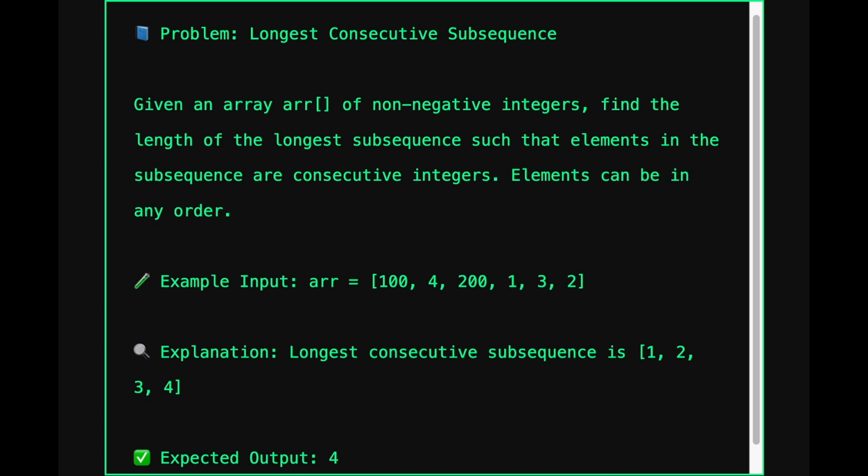Now to solve this question, what we can do is make use of a hash map to store and track every unique number in this array. First of all, we loop over the input array and keep storing every unique number into a hash map. Once we are done with that, for every number again in the input array, we will first check if that current number is actually starting a new sequence or not.